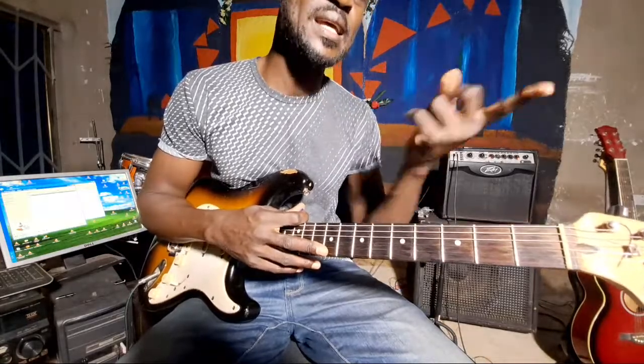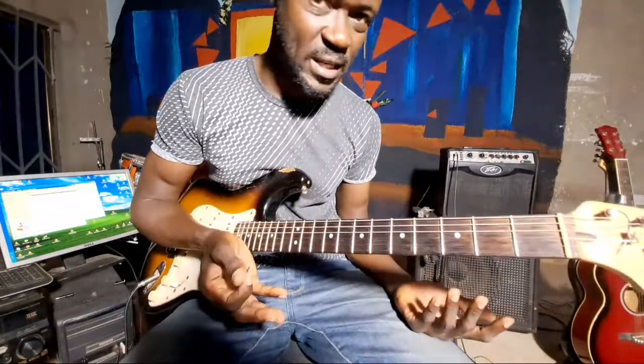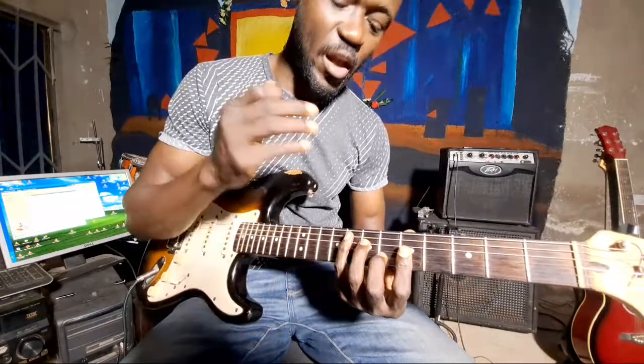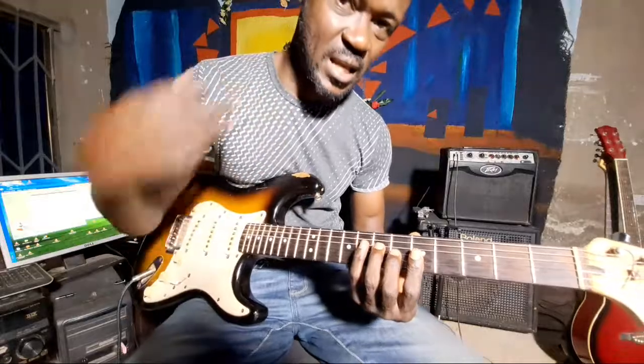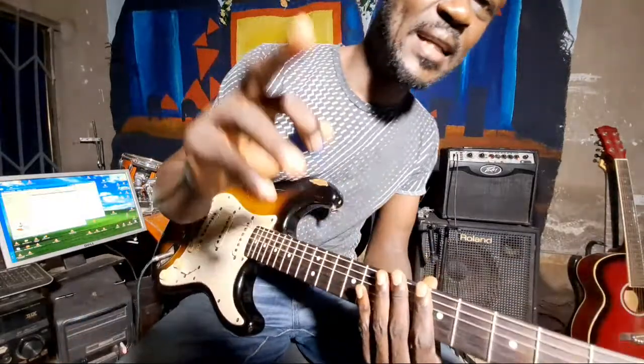So if you play the G sharp pentatonic, it has become pentatonic minor. If you play the G sharp major, it has become a minor scale. If you play F major, it's the F major scale or major scale. If you play pentatonic, it is F pentatonic. So we have to understand the difference.